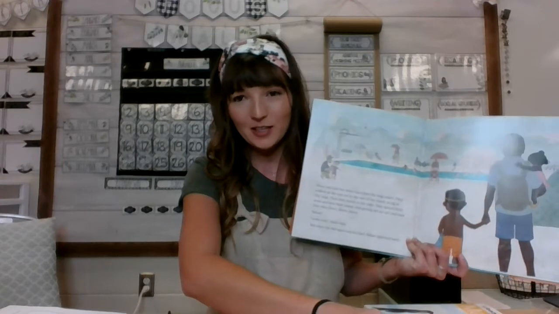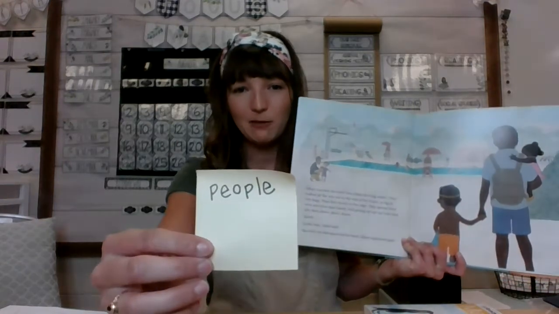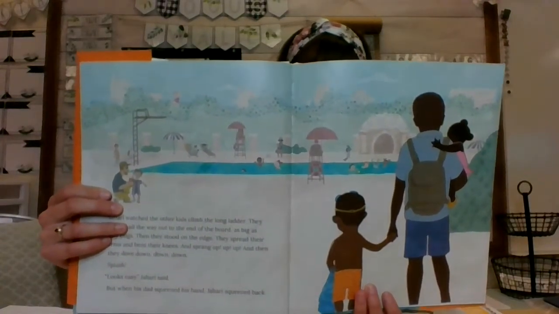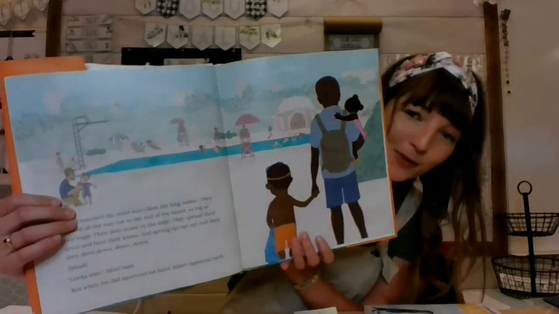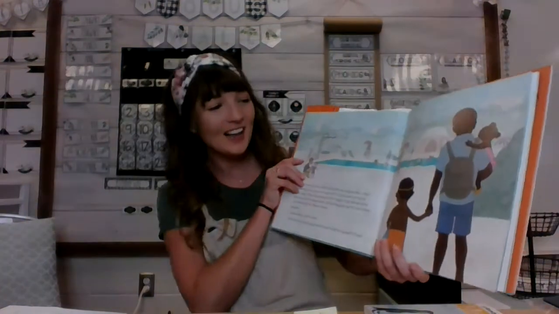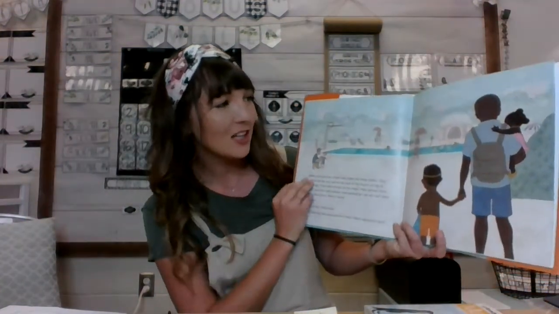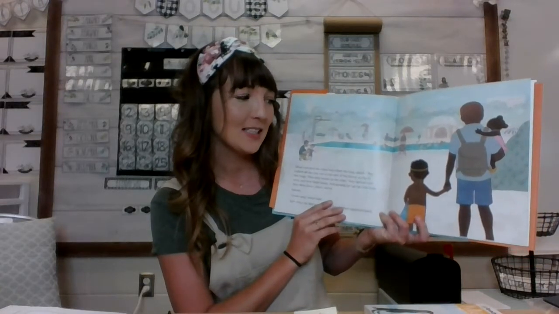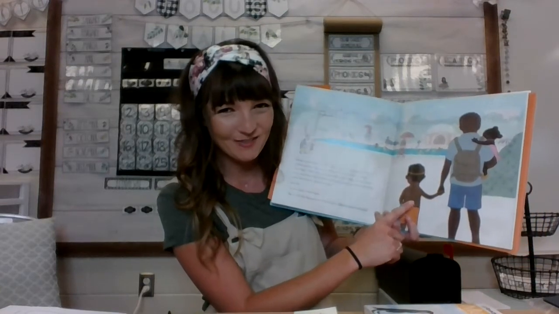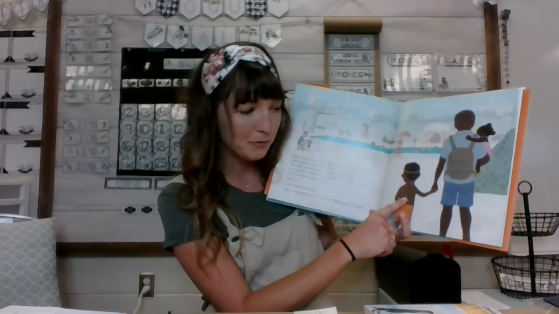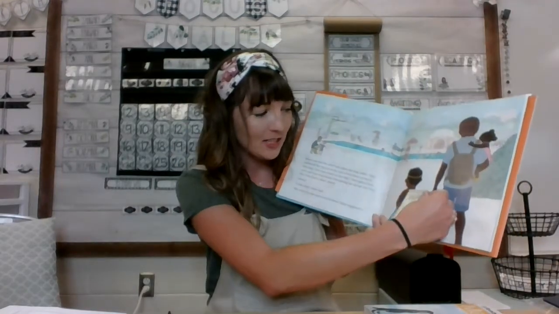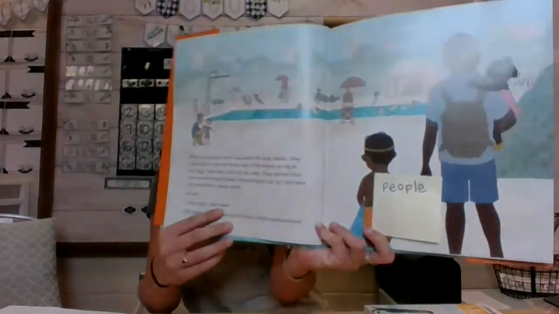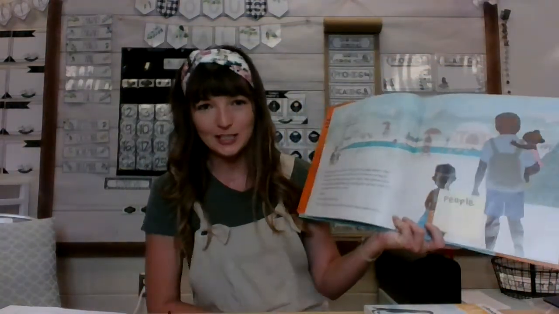The first important thing that a detailed picture has is people. Look closely at this illustration from Jabari Jumps. Do you see people? Yeah, this author and illustrator used lots of people in their story, but perhaps the most important person in this illustration is this guy right here. Do you remember his name? This is Jabari. He's the main character. That's who our story is mostly about. I'm just going to put my Post-it note right there to remind myself that this picture has people.